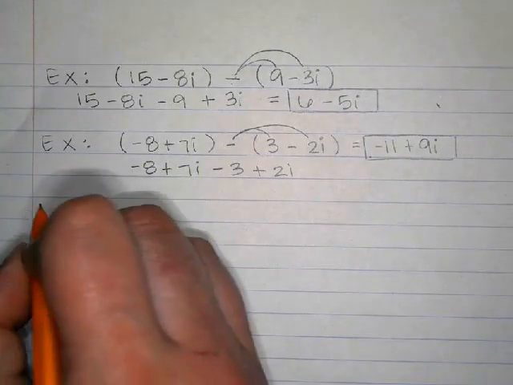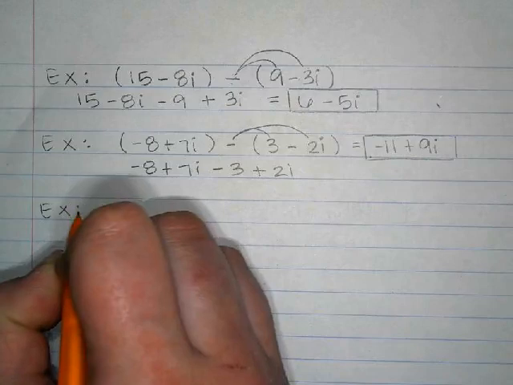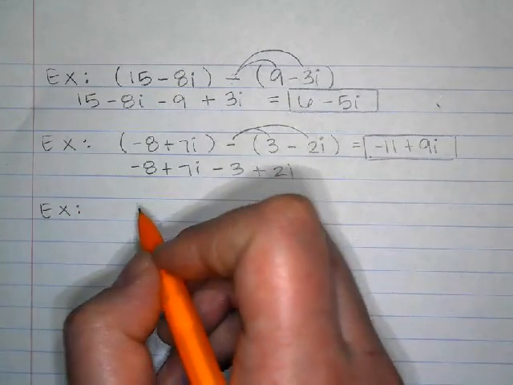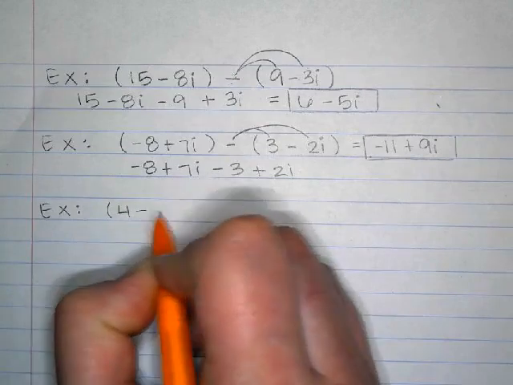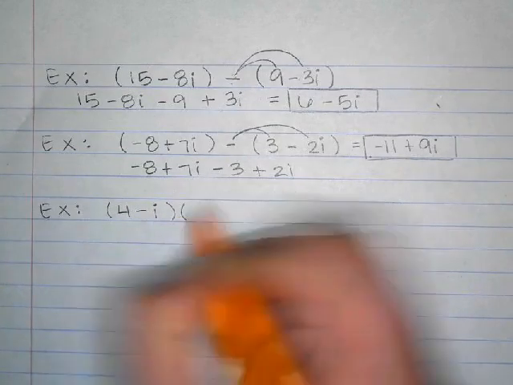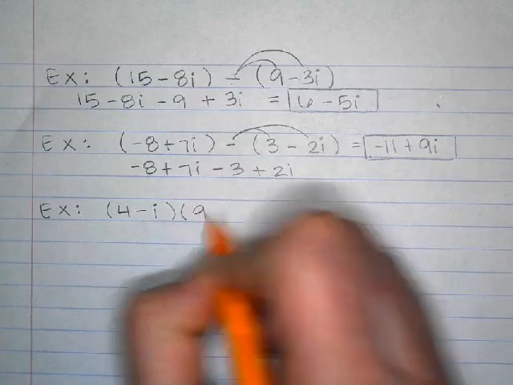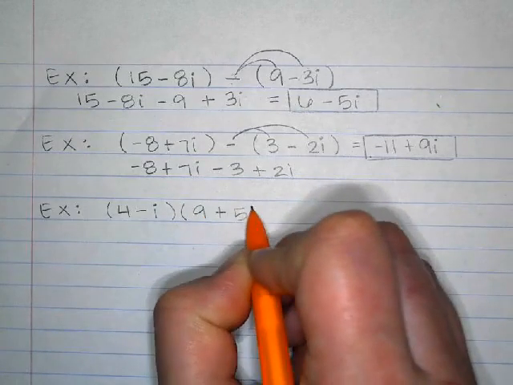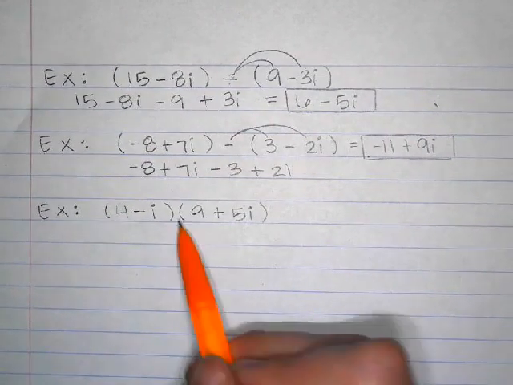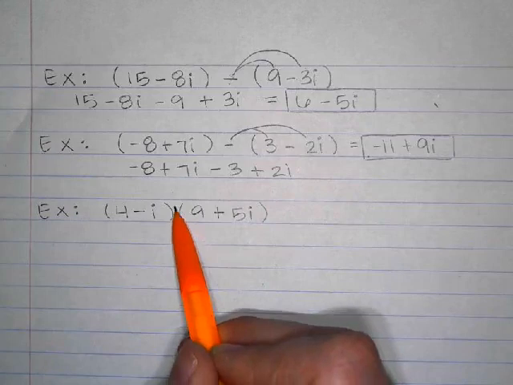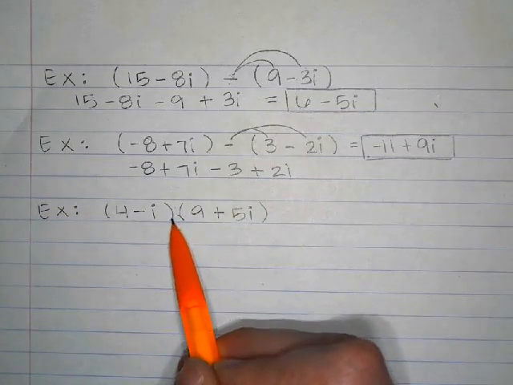For this one, we're going to have 4 minus i times 9 plus 5i. I can tell that this problem needs to be multiplied because there is no operation in between the parentheses. They're written right next to each other, and if they're written right next to each other, it means they have to be multiplied together.